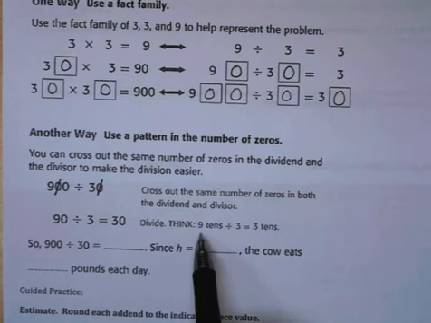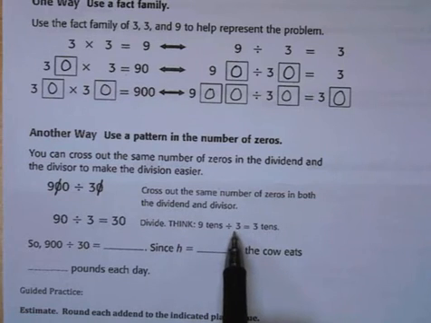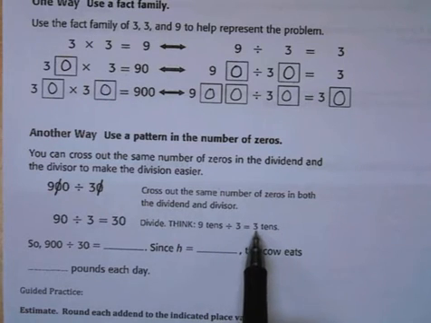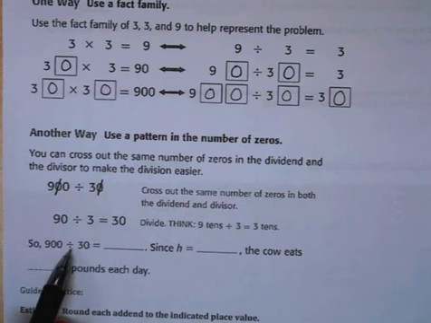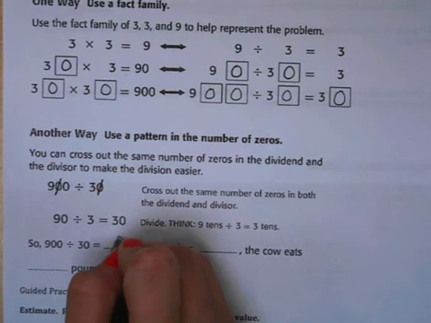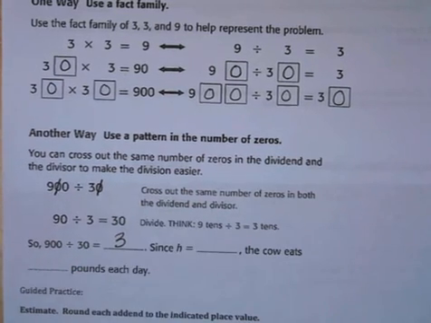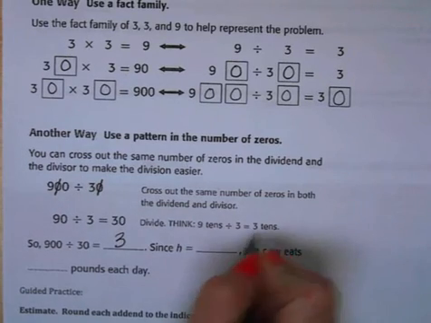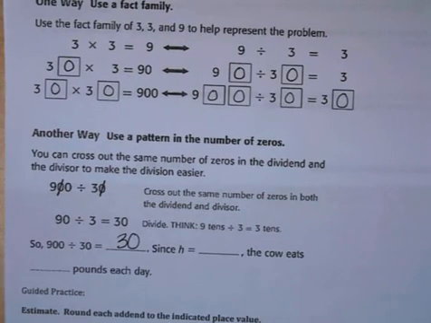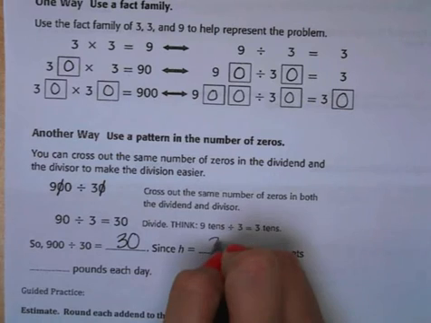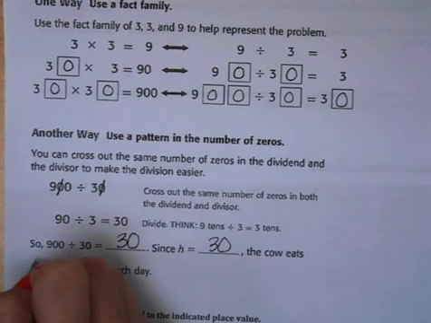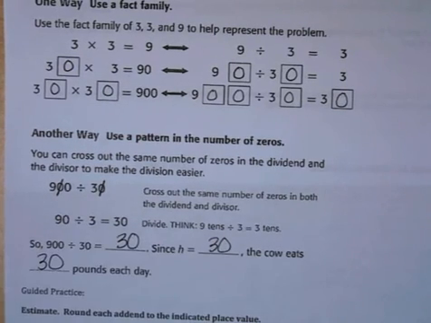So if we think 9 tens divided by 3, that equals 3 tens. So 900 divided by 30 equals 3 tens. So we would write that as 30. So H would be equal to 30. So the cow eats 30 pounds each day.